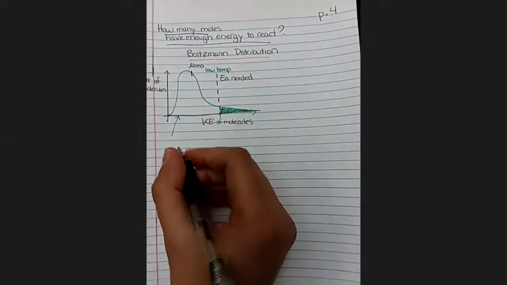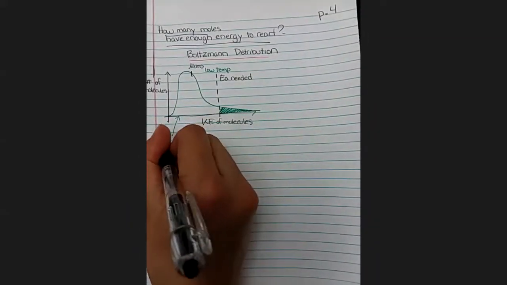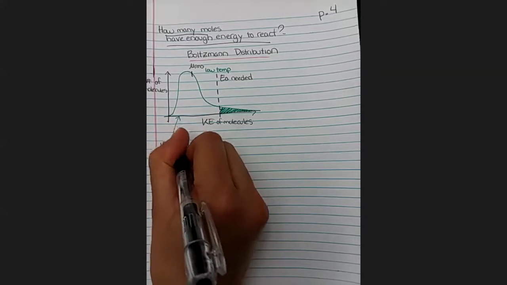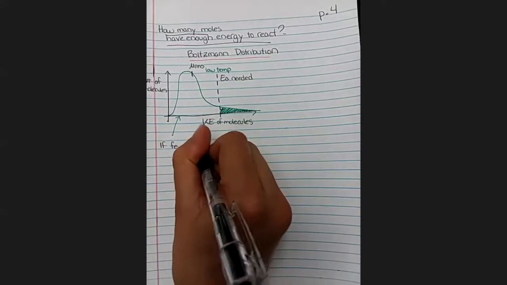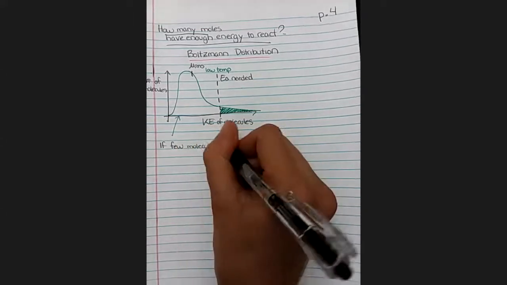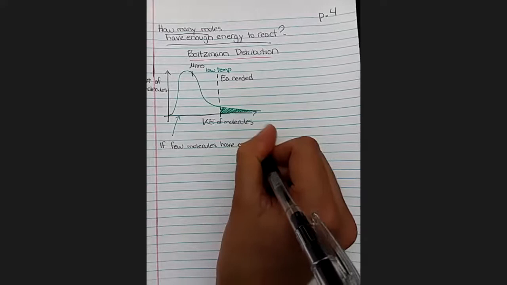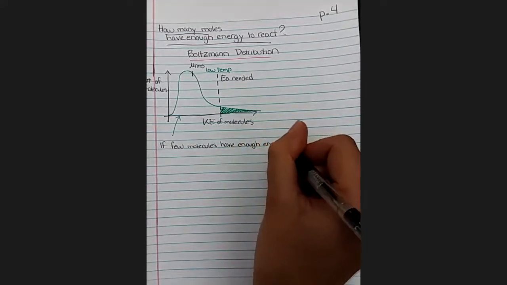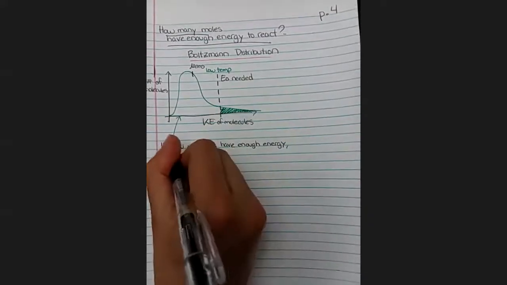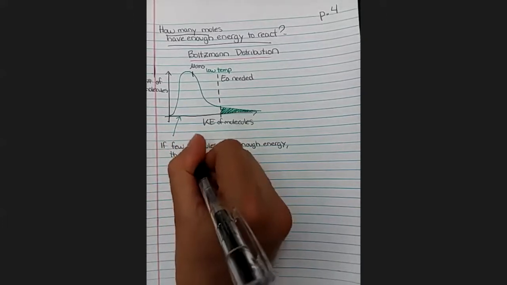So for the green curve at low temperature, if few molecules have enough energy for the reaction, then the reaction rate is going to be slow.